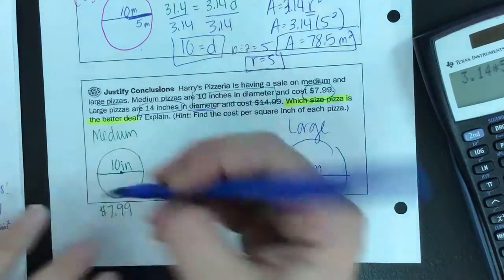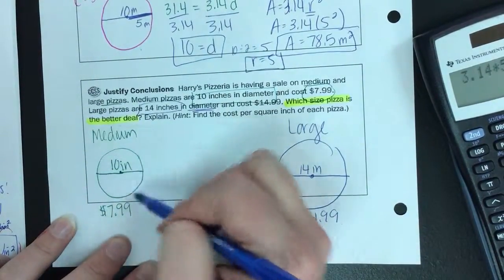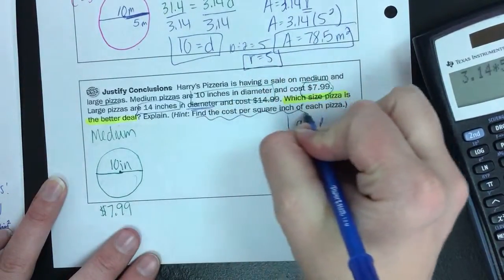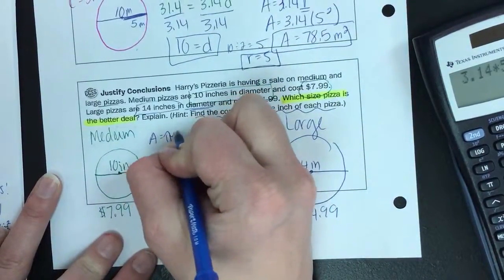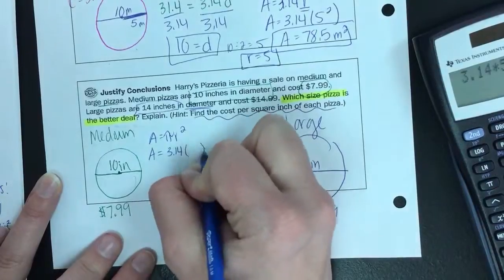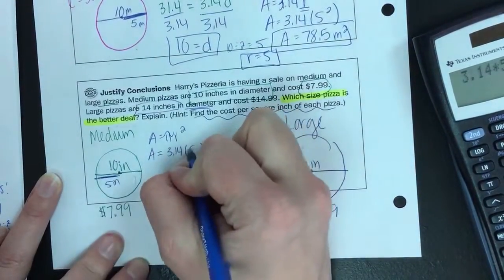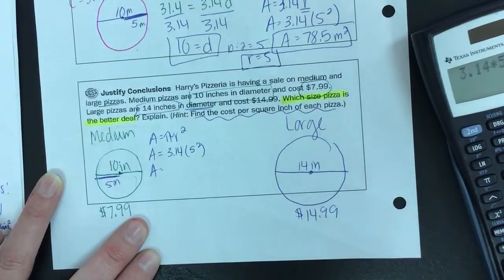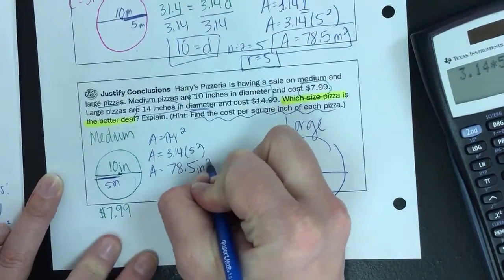We want to know, if it's $7.99 for this whole thing, how much is it for just one little part? We can get the dollars per square inch, and it gives you a hint. Find the cost per square inch of each pizza. So let's do that. The area over here is pi r squared. Area equals pi, which is 3.14. And what is the radius of this pizza? Yep, half of 10. That's 5 inches. So 5 squared. Area equals 3.14 times 5 squared, which is 78.5 inches squared.